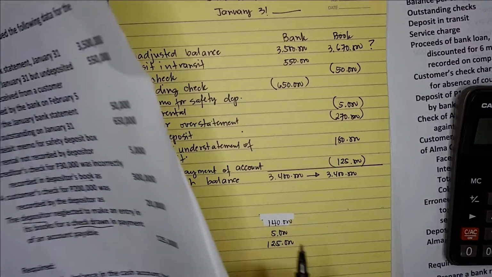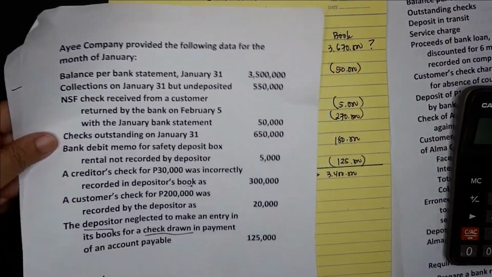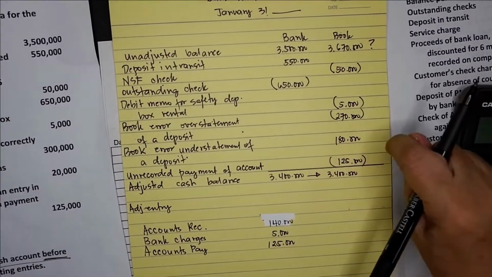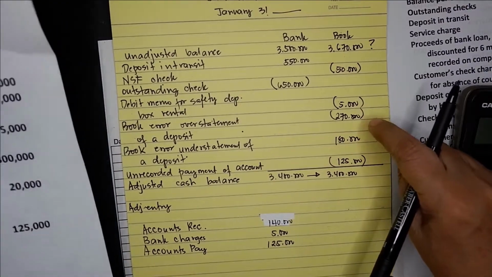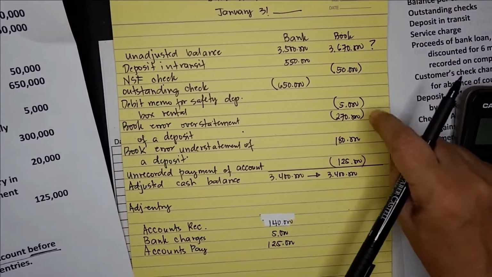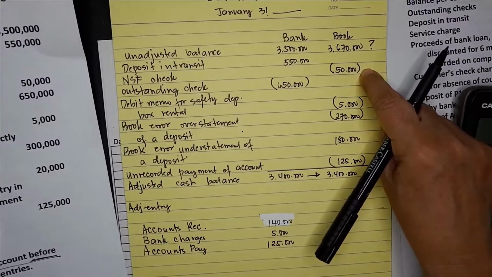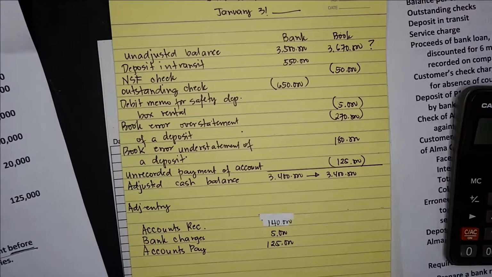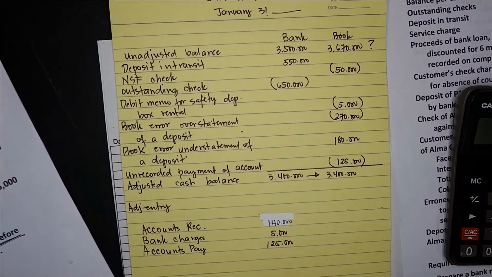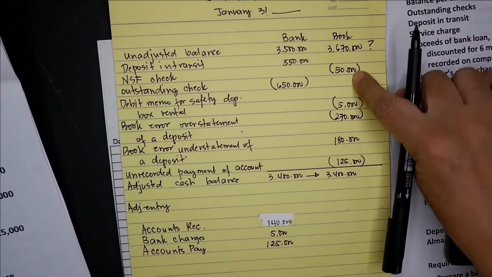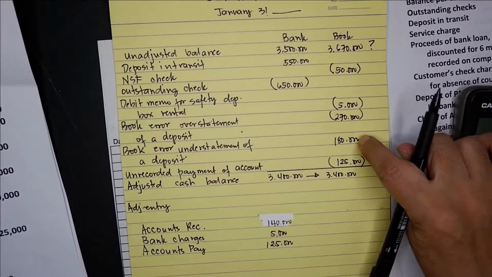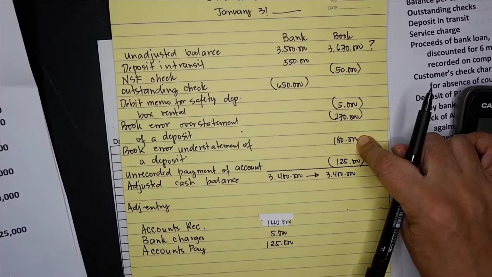Again, this 140 is, we have the overstatement of 270 and then 180 and then the NSF check of 50,000. Okay, so 125, and we do not have any more plus to our bank account, cash in bank.